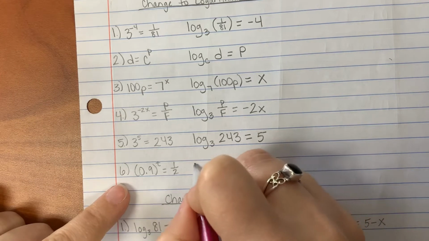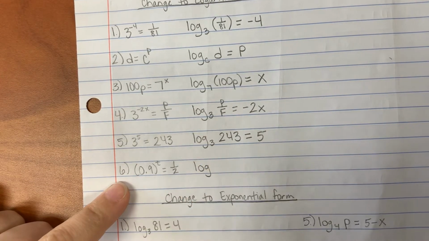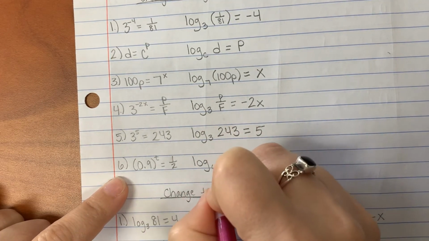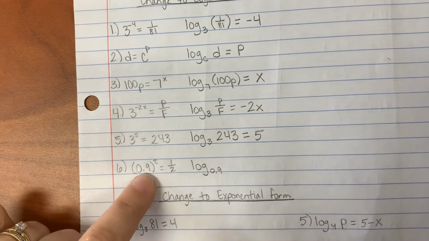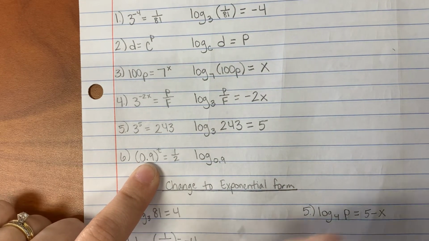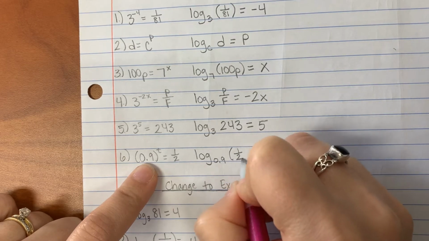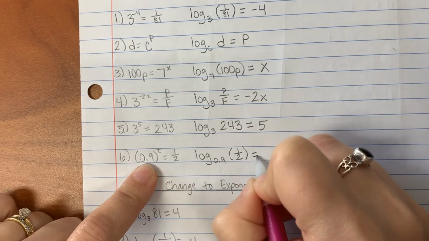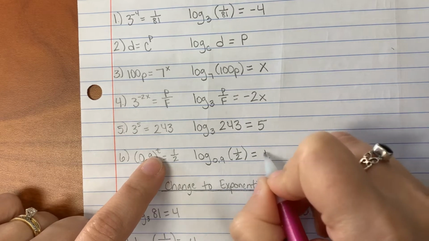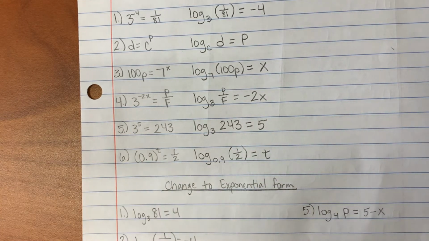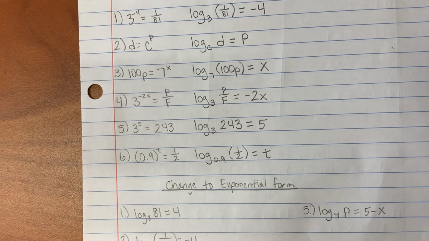Okay, last one of these, log of base 0.9, which is a little odd, of 1/2. So again, I think I'll put that in parentheses just to make sure it's separate there, equals my t.